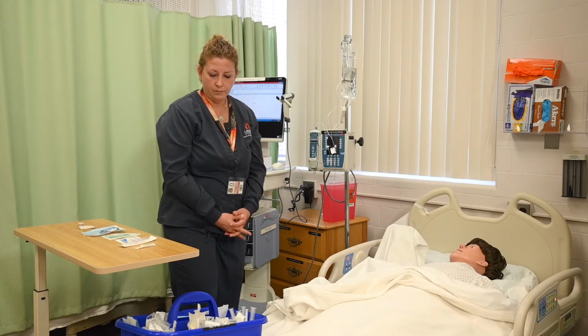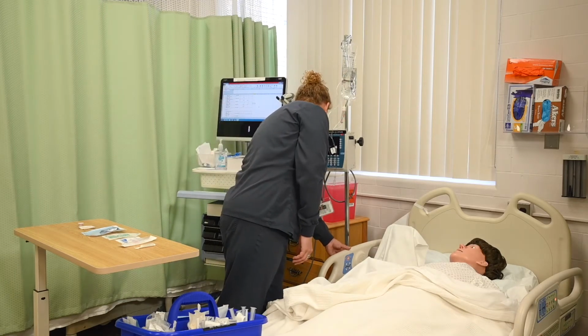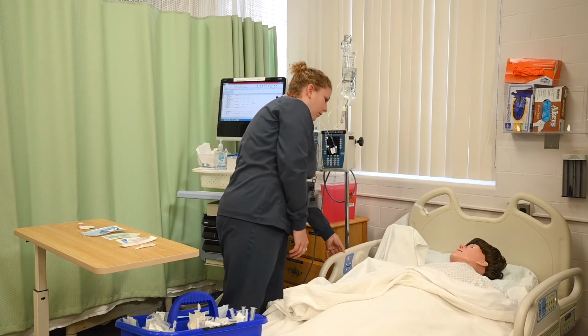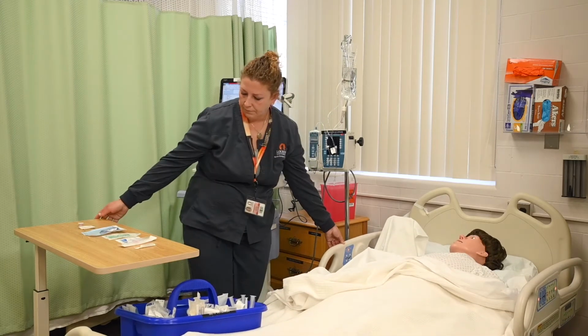Raise the bed to a comfortable working height and help the patient to a comfortable position. Also provide adequate lighting.